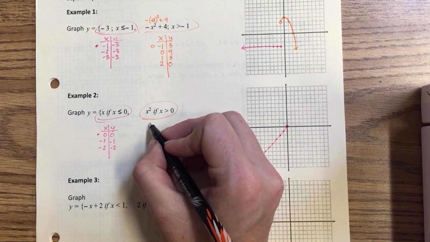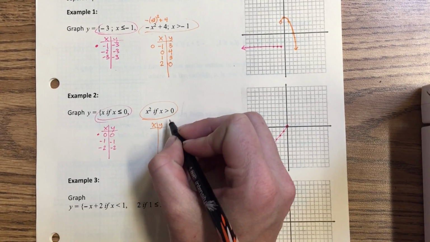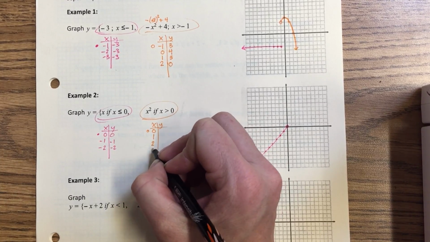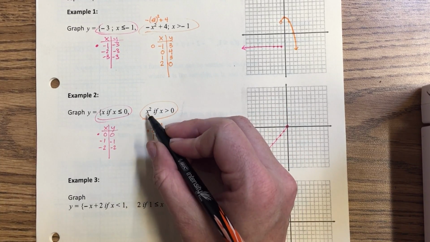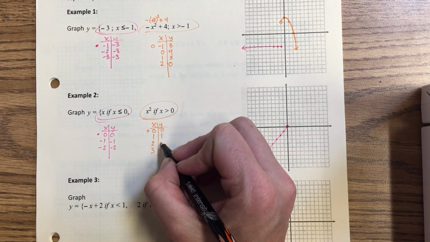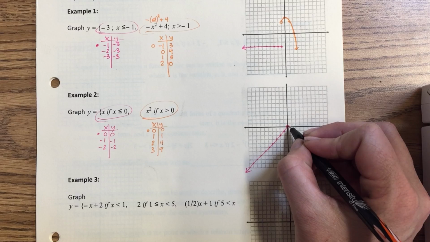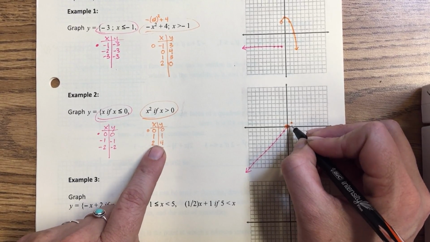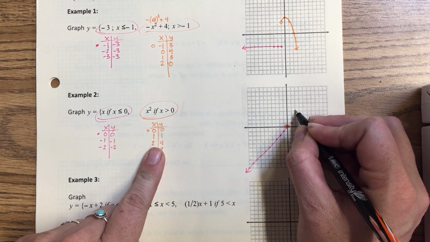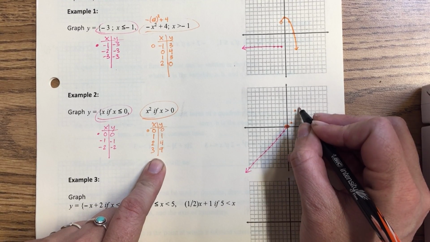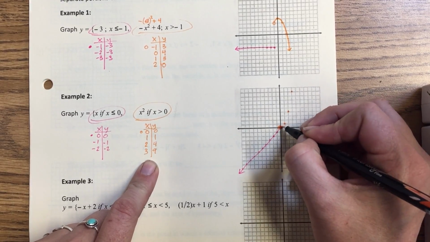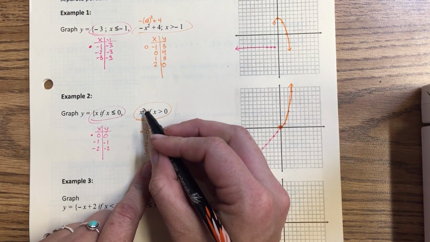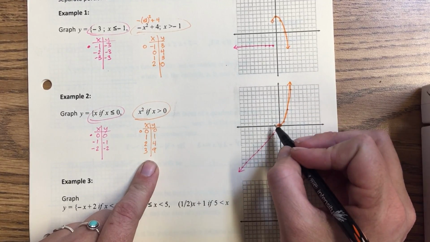Second piece of our function, make my table. I plug a 0 in and it's an open dot. Numbers to the right would be 1 and 2. I'm going to put 3. 0 squared is 0. 1, 2 squared is 4. 3 squared is 9. Open dot, they end up overlapping, so it fills in. Over 1 up 1. 2 up, 1, 2, 3, 4. Then 3 up, 4, 5, 6, 7, 8, 9. So there's the parabola. Because of that x squared, it's going to make a U shape.